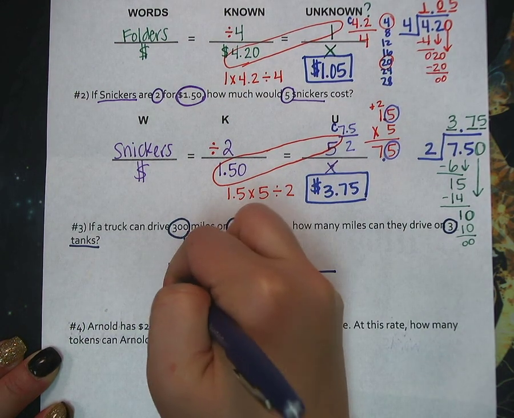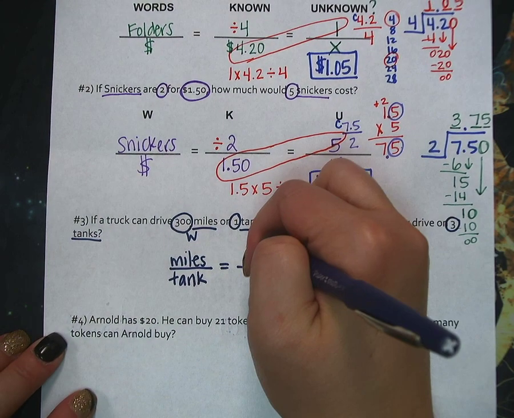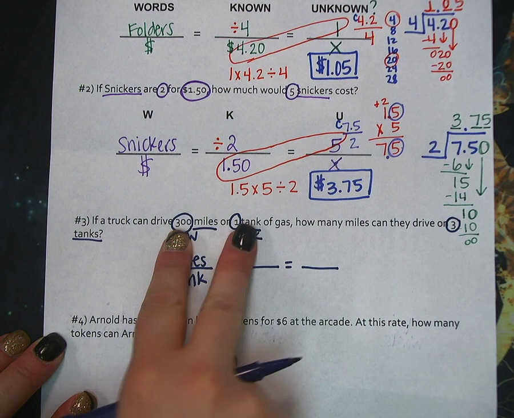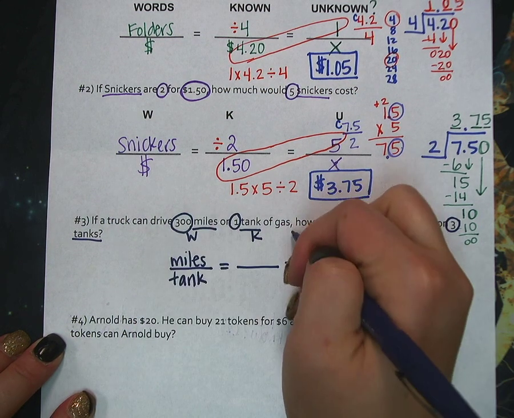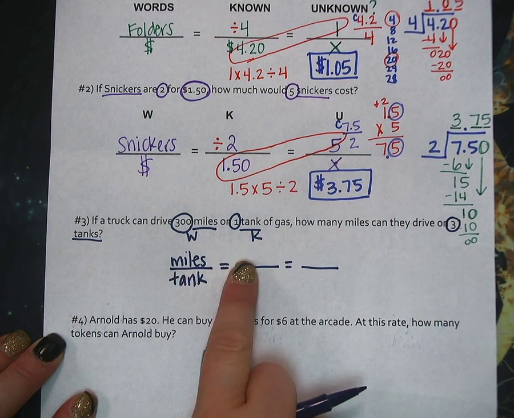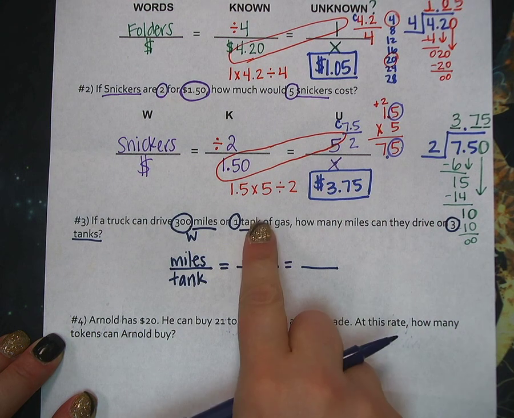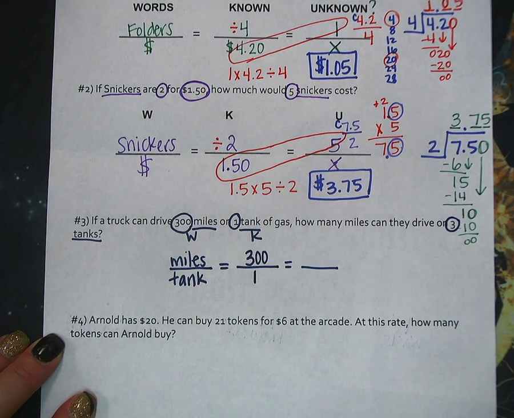Tank. So that's the easiest way to find our words. And then from there, what do we know? Well, we know these two numbers because they're together in the same sentence before the question, before the comma. So 300 what? Miles. So miles is on top, so 300 will go on top. One what? One tank. Okay.